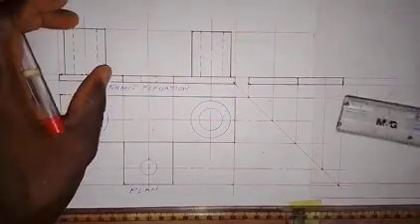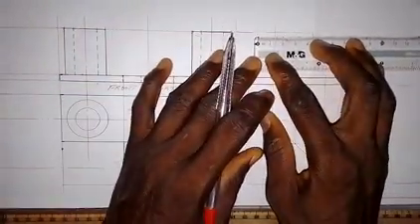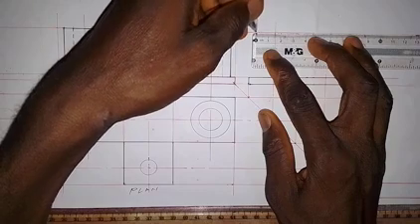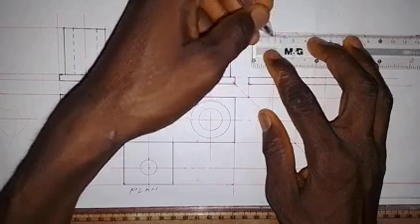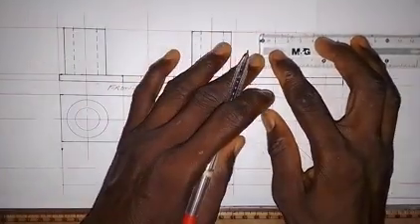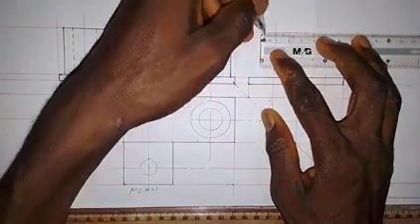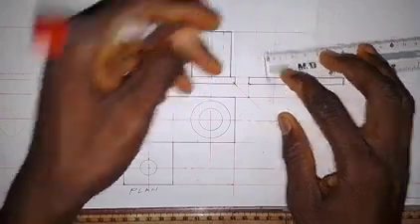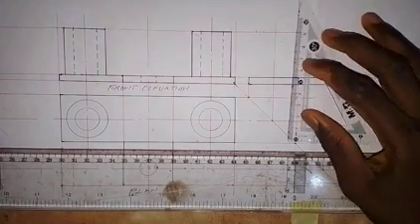Okay, so the diameter of the outer part is 32. So I will take 16 to the left side and 16 to the right side, making 32. Then for the inner part, the diameter is 18. So the radius is 9. So I'll take 9 to the left side and 9 to the right side, so that we can complete it. Then I will take my set square.